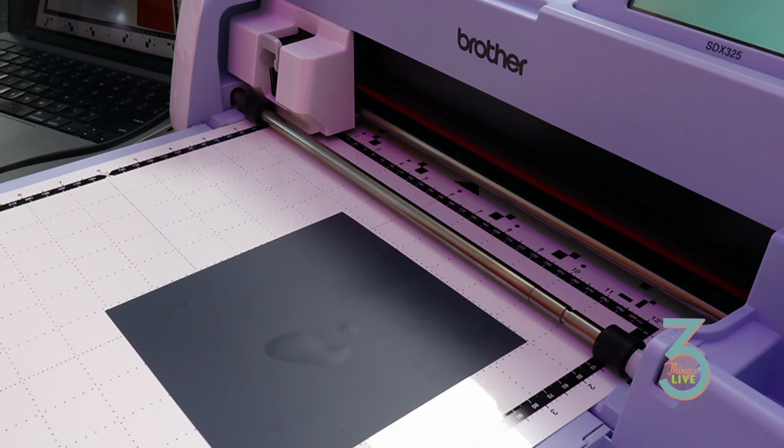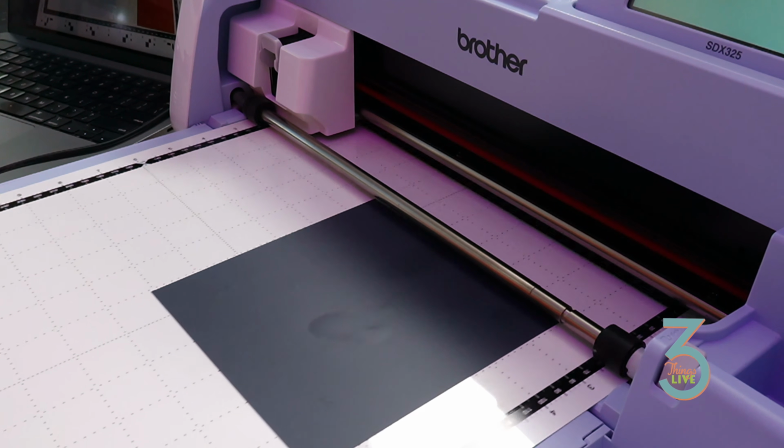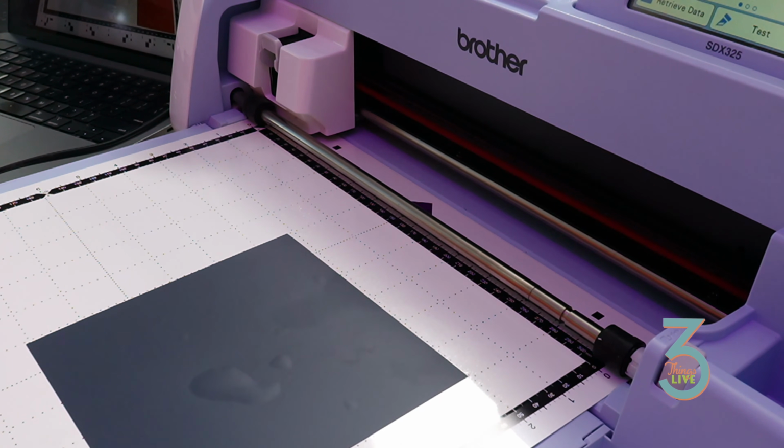The reason I want it to scan is because I want to see where my material is on my mat. This is especially useful when you're using scraps of fabric. How many of you have scraps lying around, whether it's fabric, vinyl, whatever it might be? This is why I love the ScanNCut, because it scans. So I'll show you what I mean.